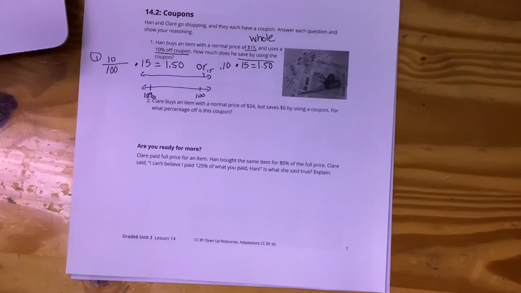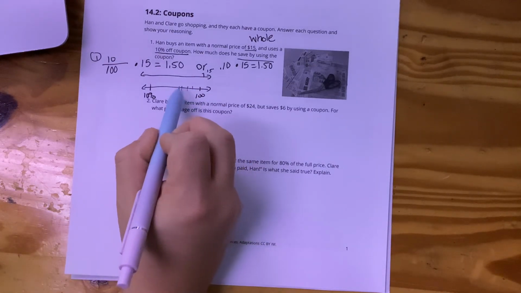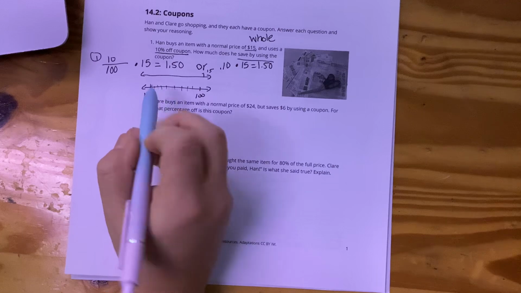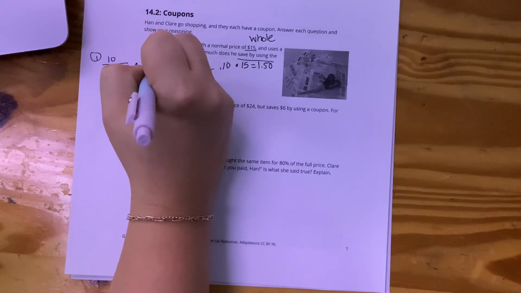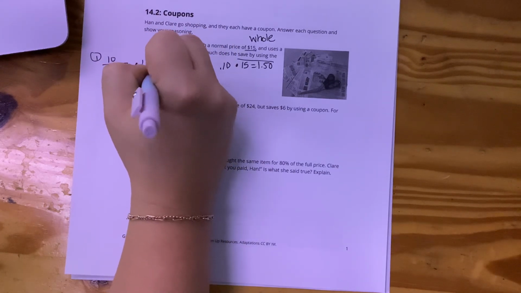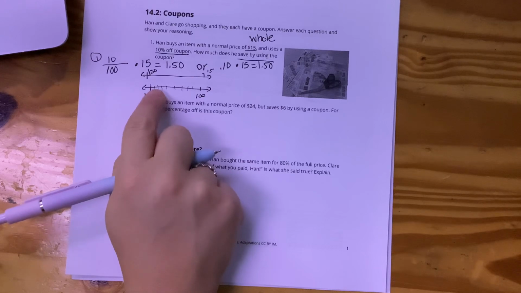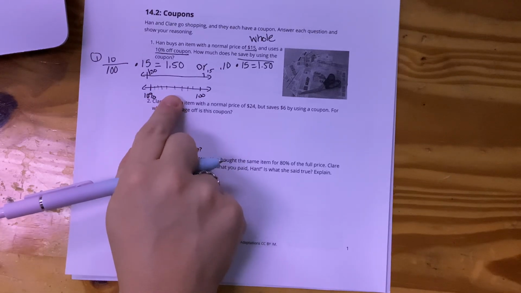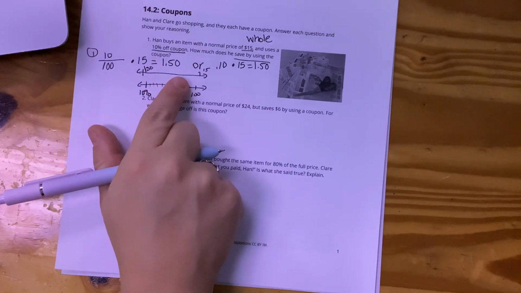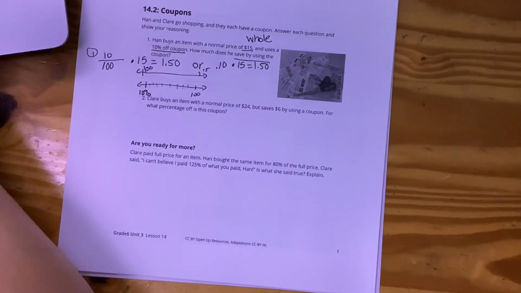So we would take our 15 divided by our 10 chunks that we're breaking up of 10%, and that would give us $1.50. Where a double number line would also help is if we were looking for 50% of it, we could then skip count to find our 50%.